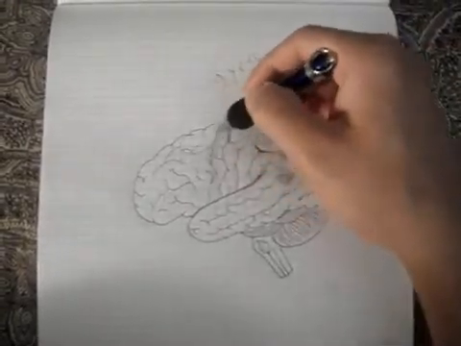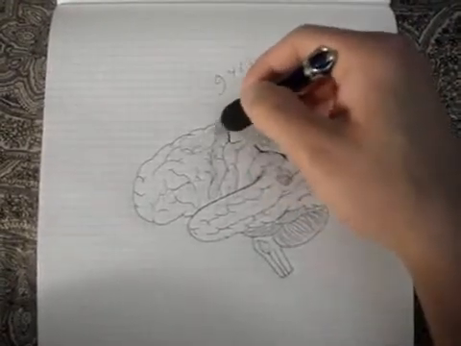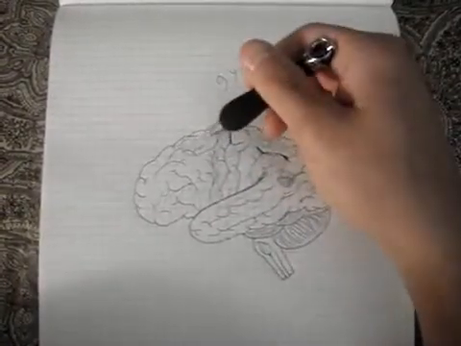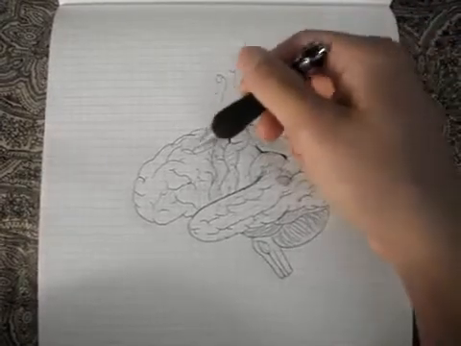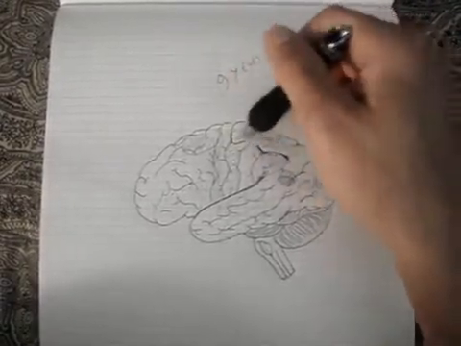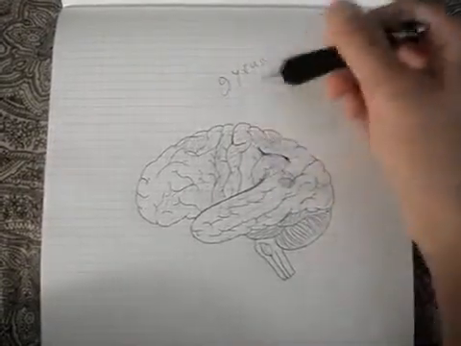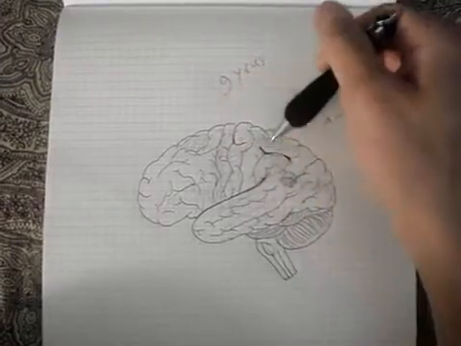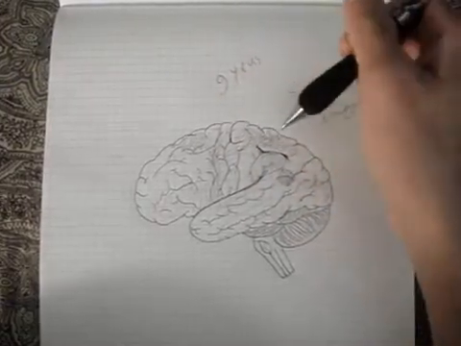Then here, the area in front of the precentral gyrus is the somatic motor association area, also called the premotor area. So again, these association areas work together with the primary areas to carry out some action. So here, for example, planning of movement, initiating movement; here, sensation of movement.